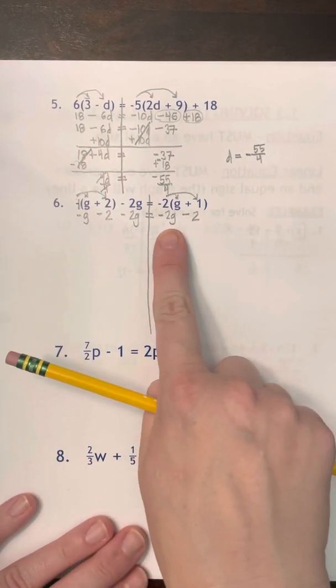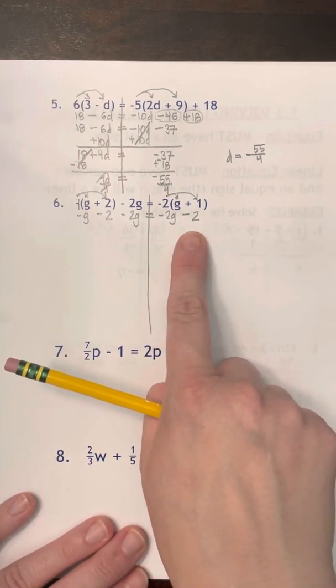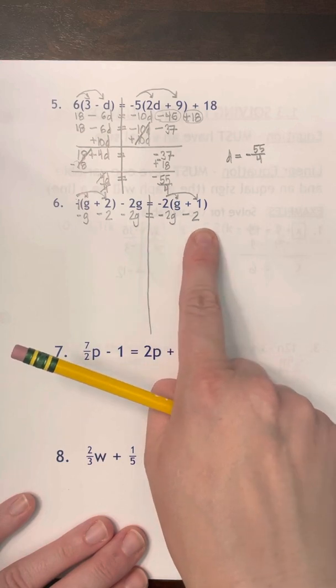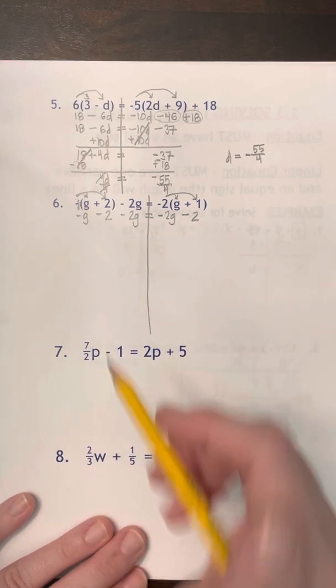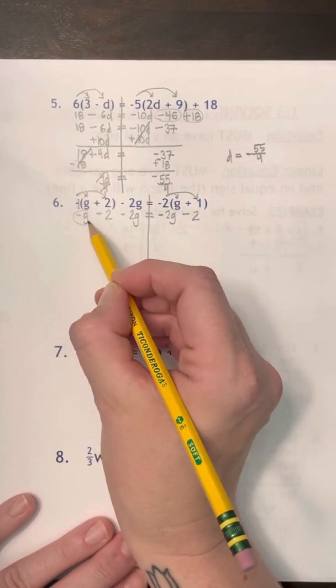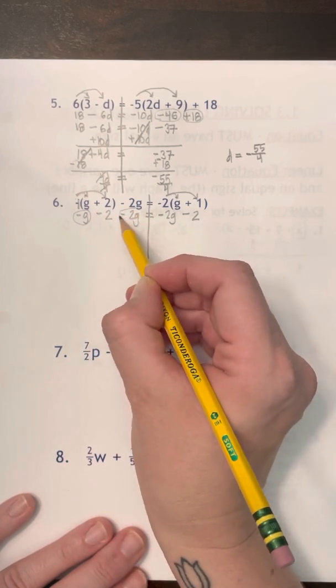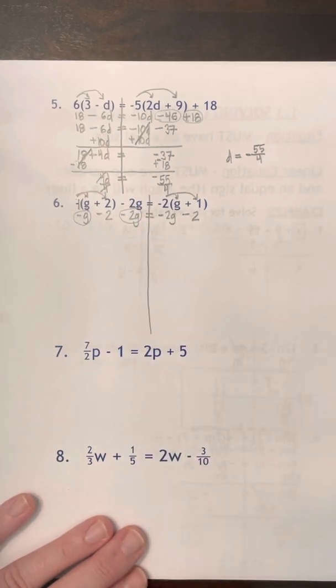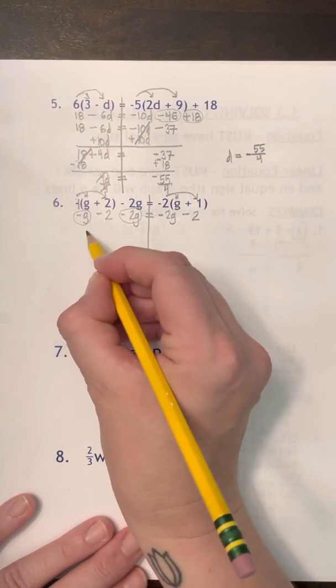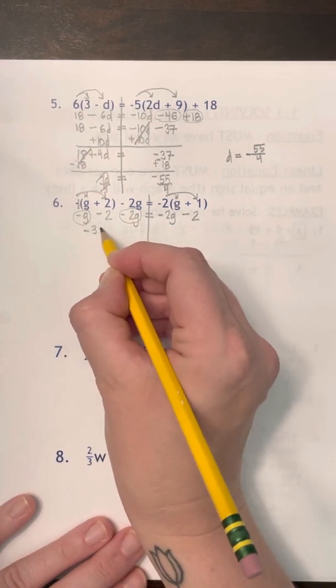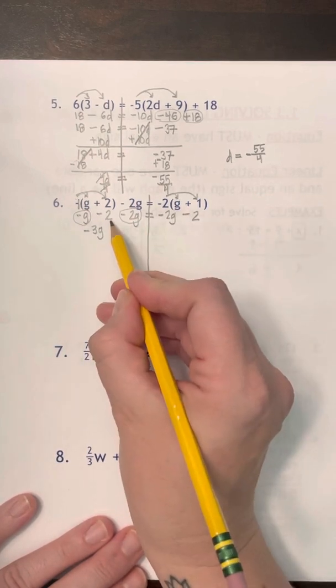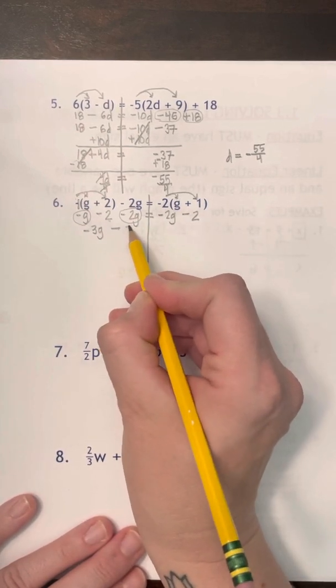Now the right-hand side over here doesn't have any like terms because this has a variable and this one does not. But over on the left-hand side, I do have like terms. I have a negative 1g, I have a negative 2g. So if I combine those together, negative 1 plus negative 2, I'm going to get a negative 3g. And then I'm going to continue to keep that minus 2.